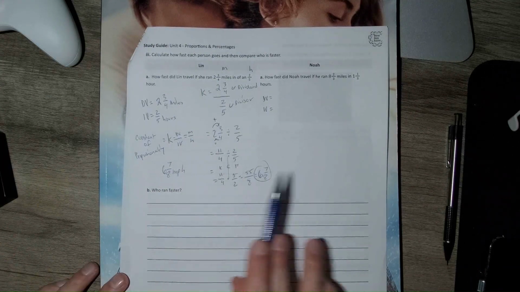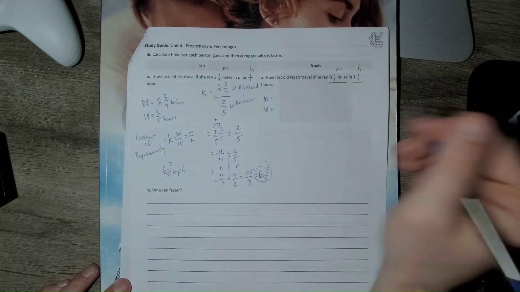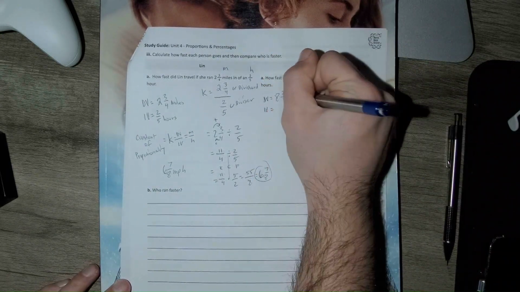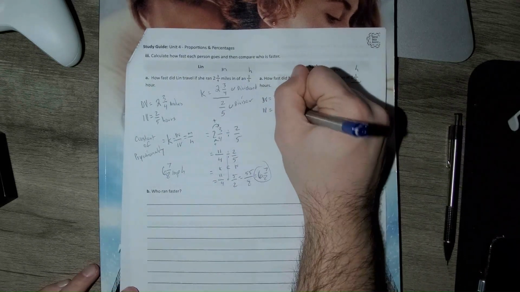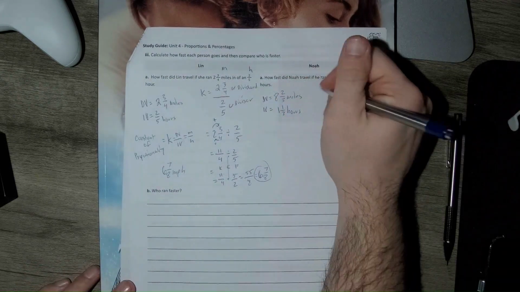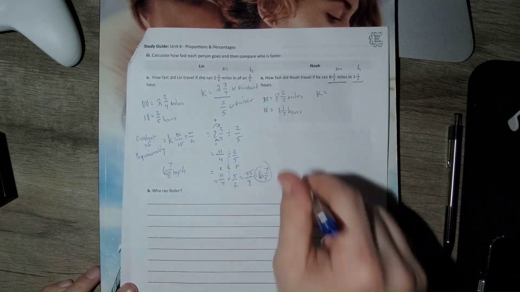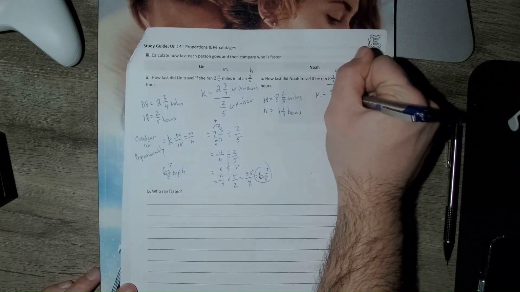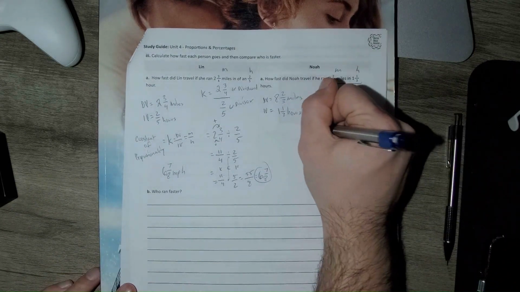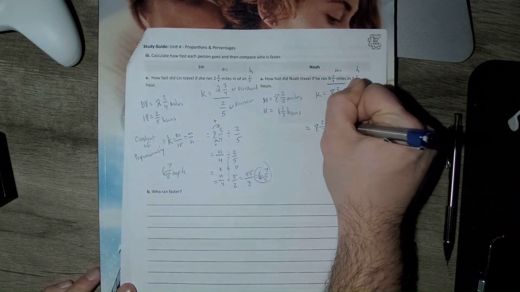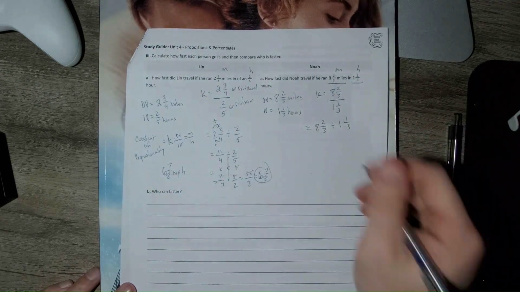And so what we want to do is now get Noah's time. So Noah's the same, right? We have miles over hours. But here it says he went 8 2/3 miles in 1 1/3 hours. And so it's the same concept, right? We want to find K. And so it's a ratio between our dependent variable and our independent variable. So we do 8 and 2/3 divided by 1 and 1/3. And so I can set this up as a division sentence of 8 and 2/3 divided by 1 and 1/3. First step is to go from mixed number to an improper fraction.